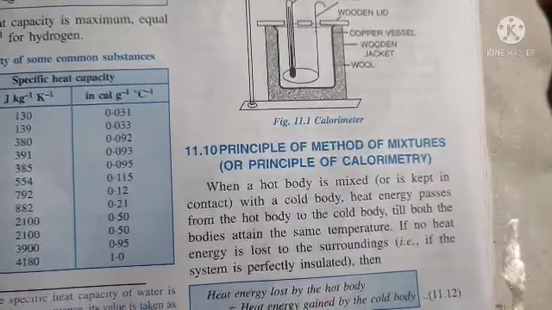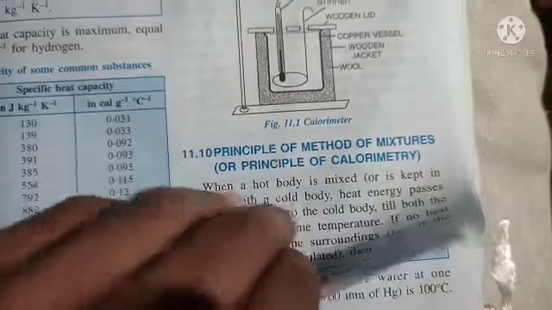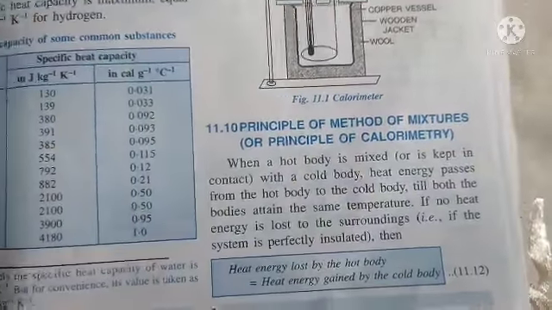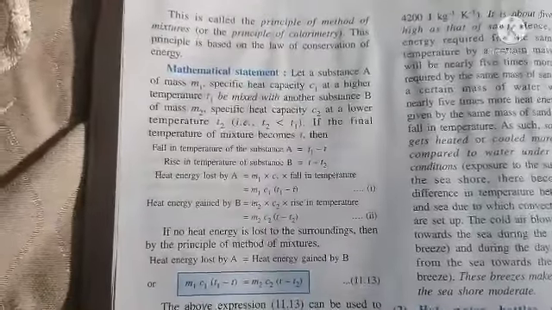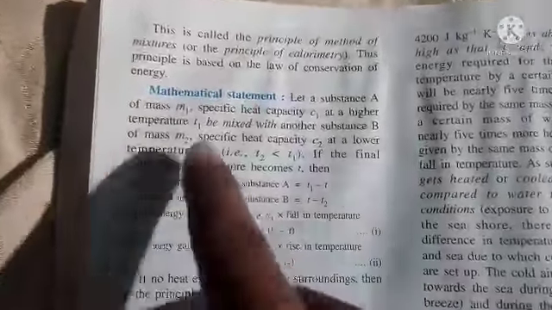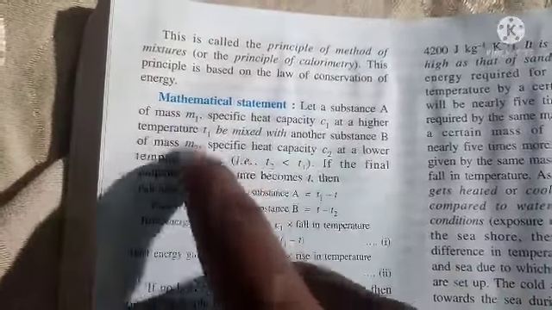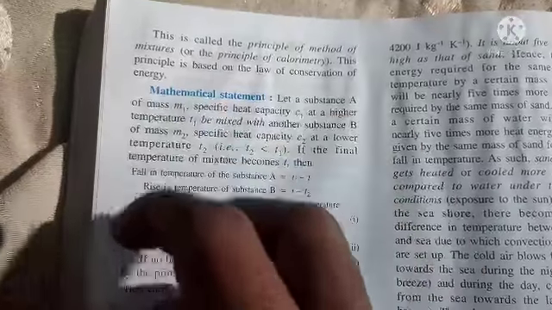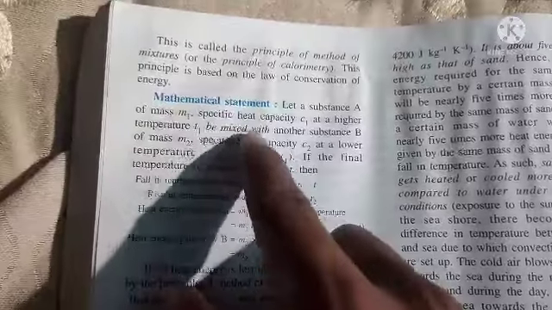So when two bodies are kept in contact, whatever heat energy is lost by the hot body should be equal to the heat energy gained by the cold body, if there is no energy loss to the surrounding. Let's try to understand that mathematically also. Suppose we have a substance A of mass m1 and specific capacity c1 at higher temperature T1, which is mixed with another substance B of mass m2, specific capacity c2 at lower temperature T2. So T2 is less than T1.